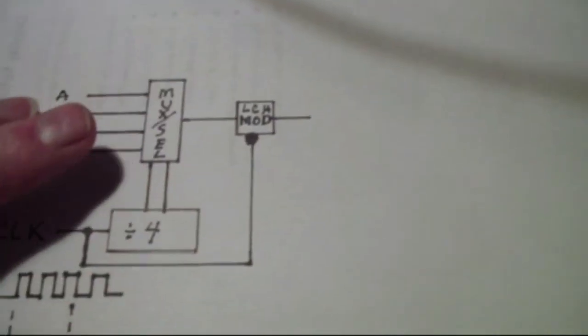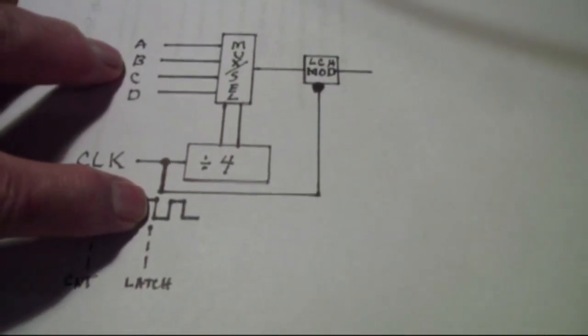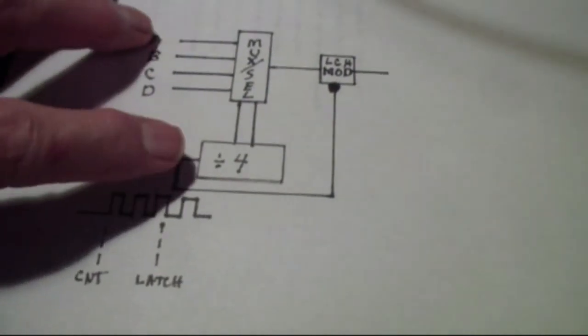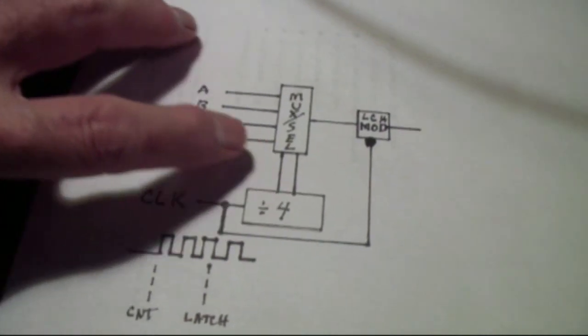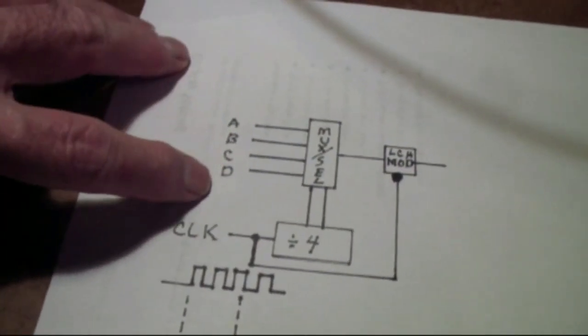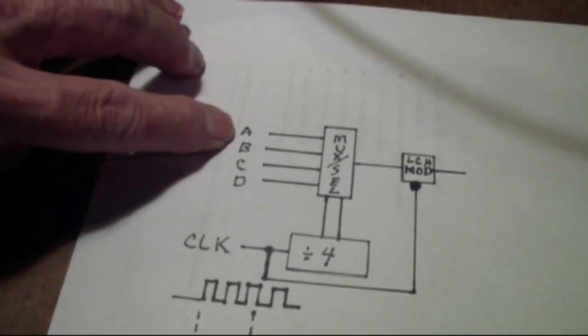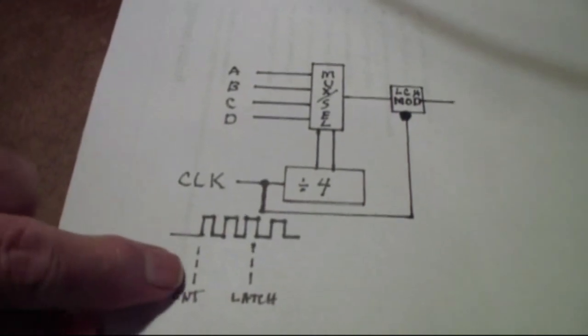The modulator latches on the negative edge of the signal. The counter, which advances the selection, starts out at 0, 0, which is A, and then 0, 1, 1, 0, 1, 1, and then goes back to 0, 0 again. It triggers on the positive edge.